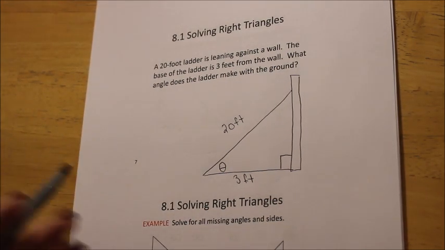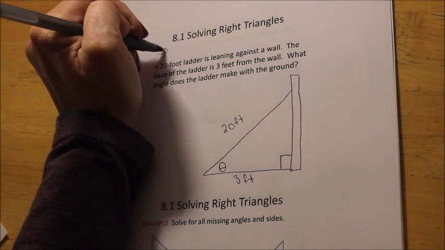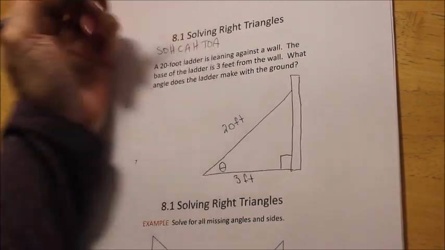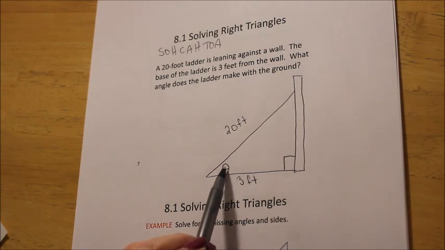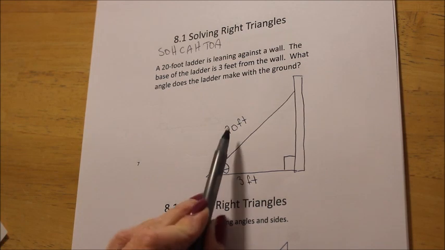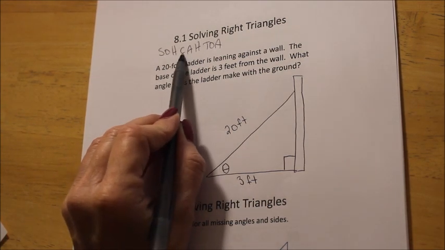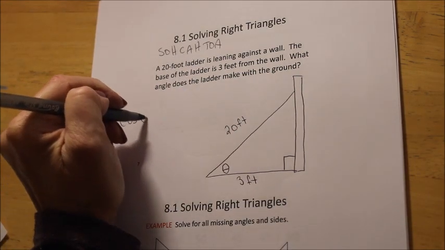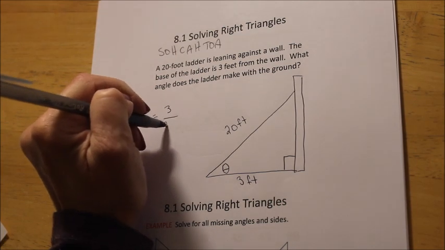So now I'm going to go to my SOHCAHTOA, and let me write that up here. I always like to write SOHCAHTOA on my paper right in front so I know what I'm going to be using. So I want to find theta. What do I know? I know the adjacent and the hypotenuse. Adjacent and hypotenuse will be cosine. So I'm going to say the cosine of theta equals the adjacent over the hypotenuse.